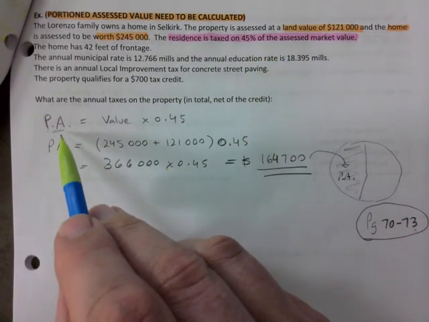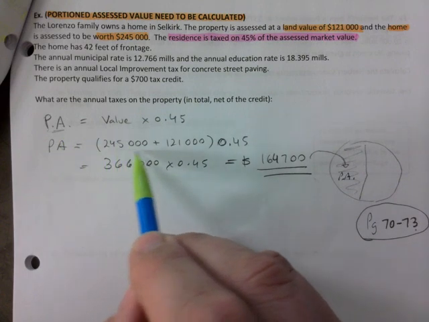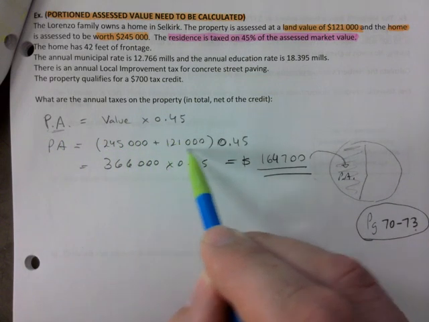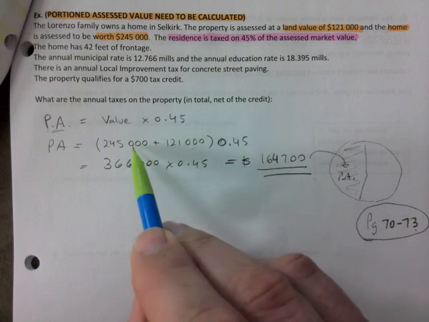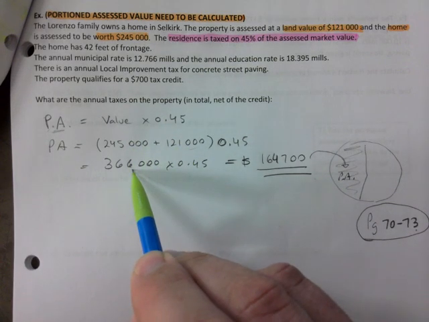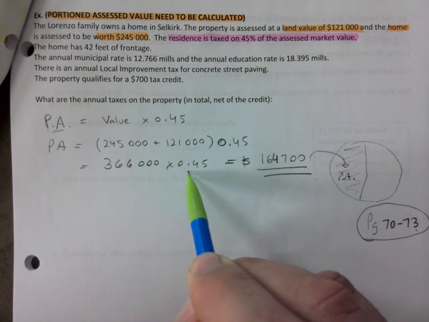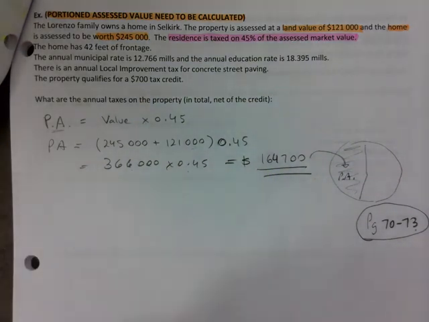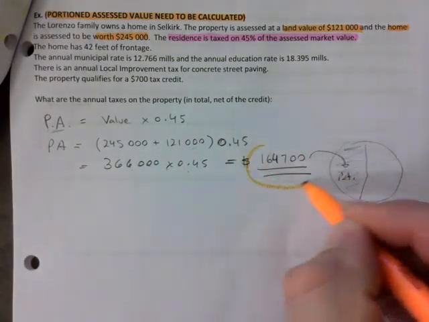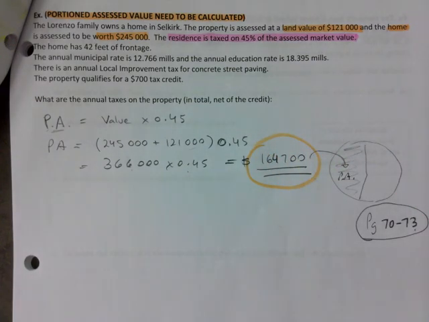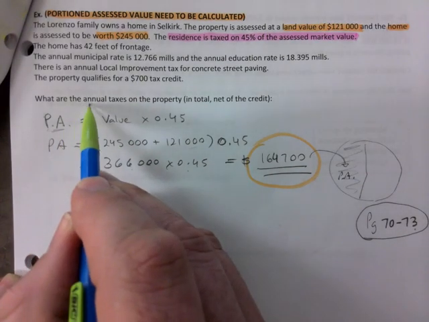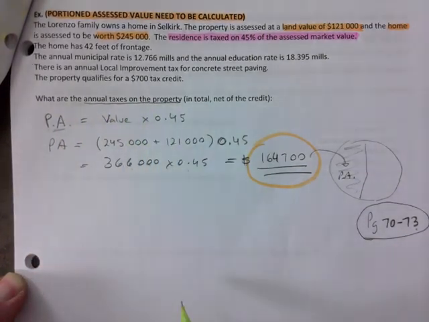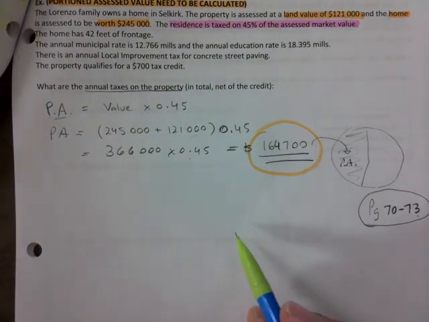So we need to find the portion assessment. We took the price of the house and the land it's sitting on, and added that to get 366. We figure out 45% of that. This is your PA, the portion assessment. That's what you're going to have to use to figure out the rest. It's basically asking what the annual taxes on this property are. So you decide how you want to do this.